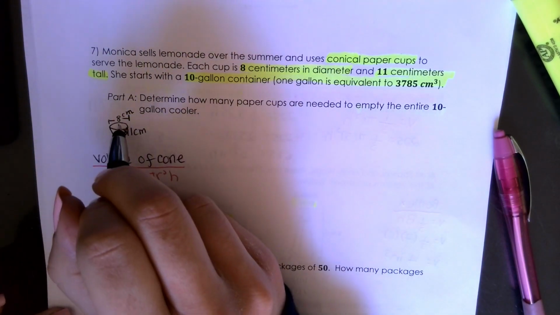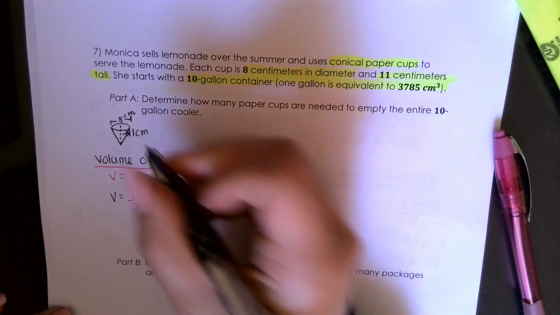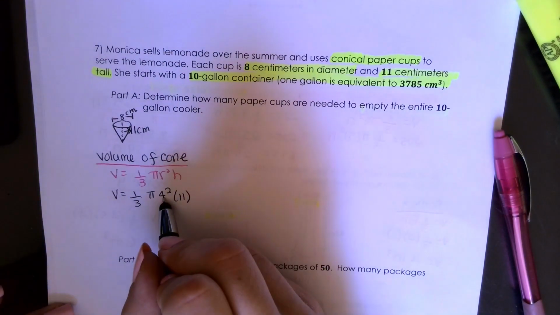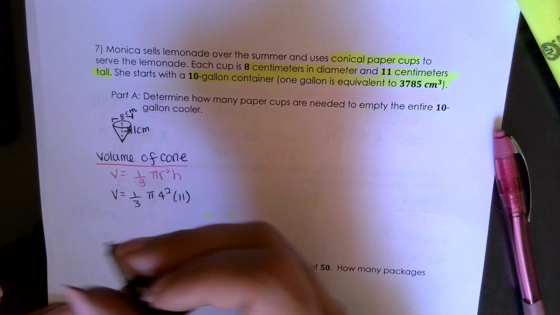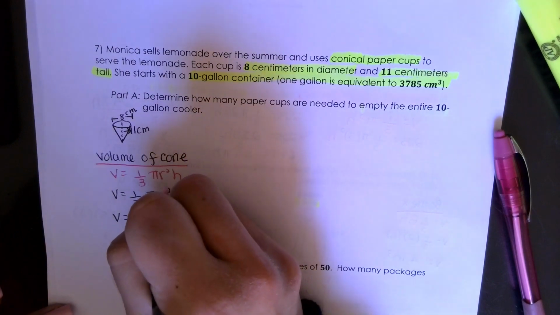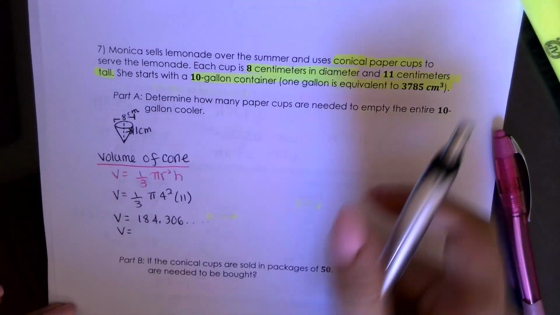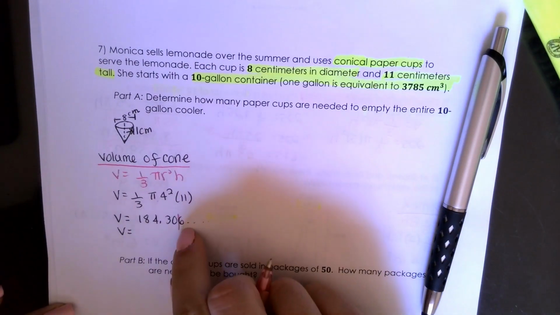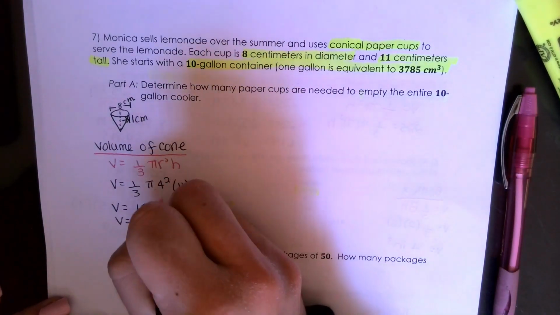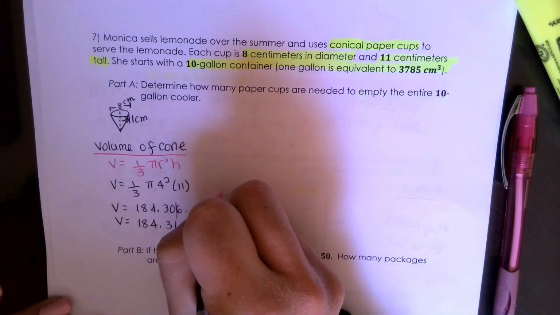They give me the diameter, so the radius is half of it, which will be 4. And the height was 11, like they said. So do your exponents first. You get 16, and then multiply by 11 times pi divided by 3. I'm going to just leave it to the nearest hundredth. So it'll be 184.36 and so on. Because it's 5 or greater, you're going to round up. So my volume for those little cups of cones is 184.31 centimeters cubed.